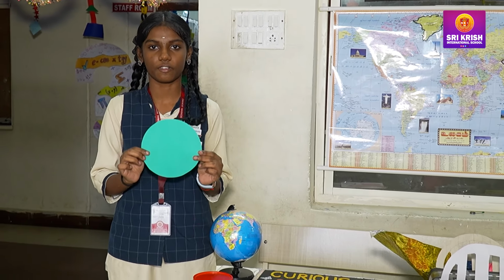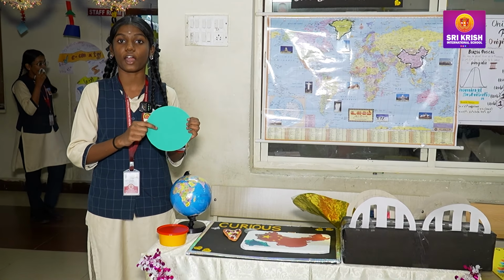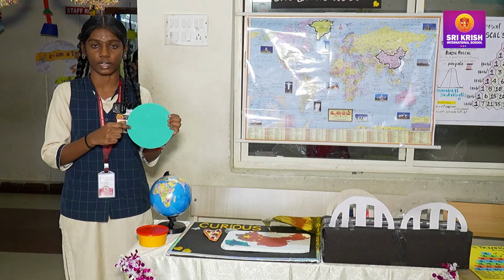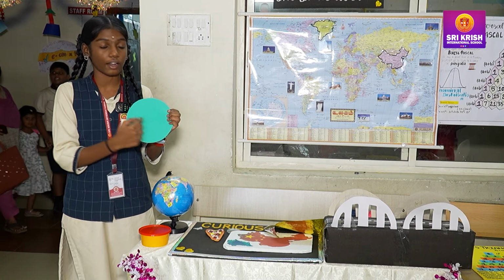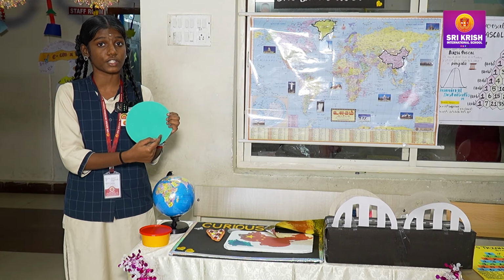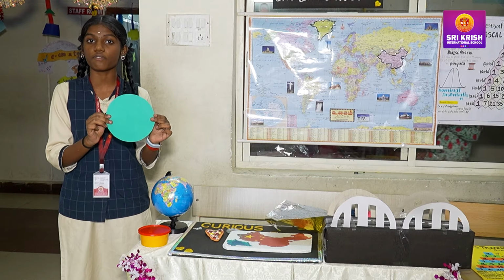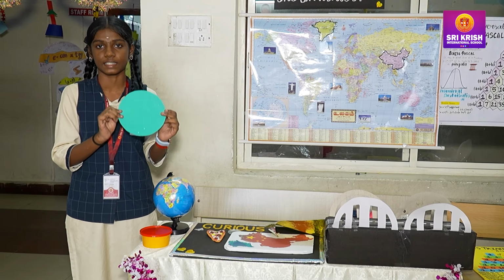So this is a flat surface. Now to find the curvature of this surface, I have to consider it both vertically and horizontally. Vertically it is 0 curvature and horizontally 0 curvature. So 0 into 0, 0 curvature. So this total flat surface curvature is 0.